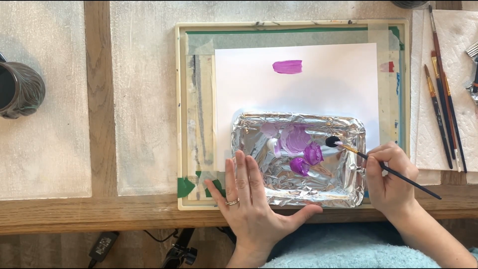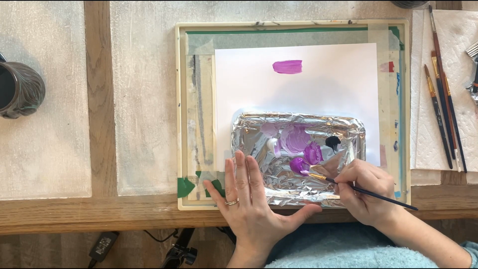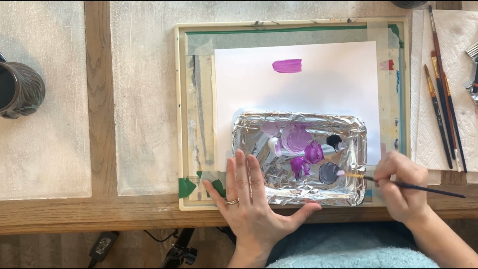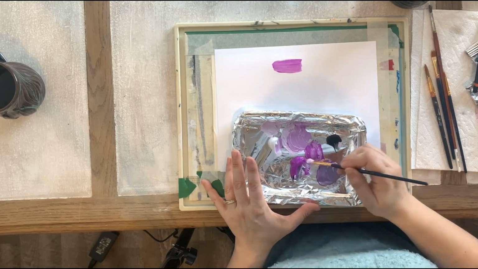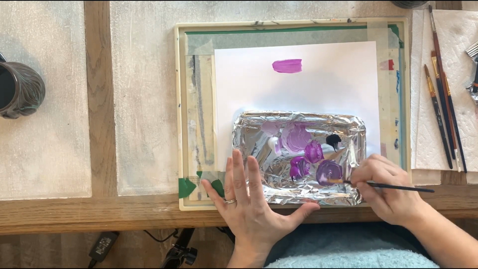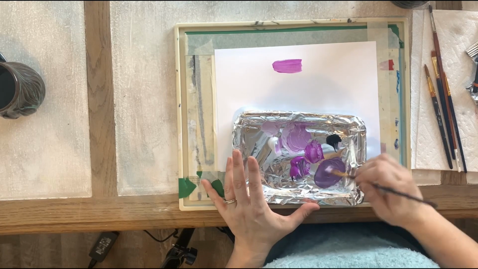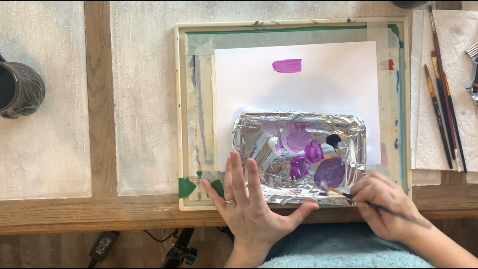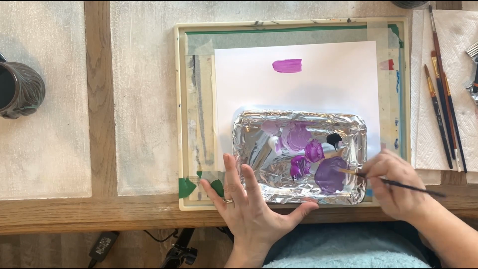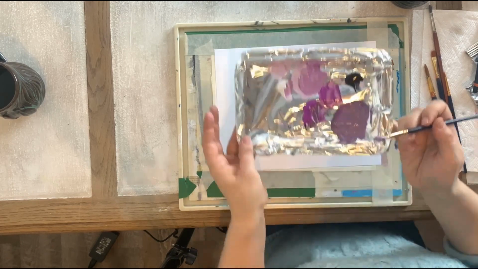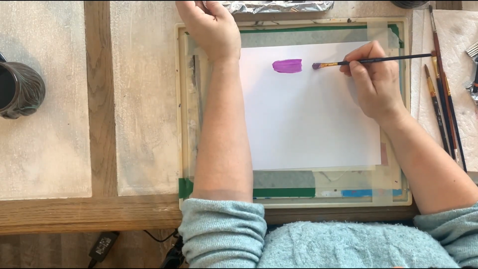To darken a color, I'm going to use some black. And if you can tell, it kind of sucks that color right out. So I'm going to add some more to that. A little bit of black to that color, just to give me a different value. Okay, so I'm going to show you some different values of this color.